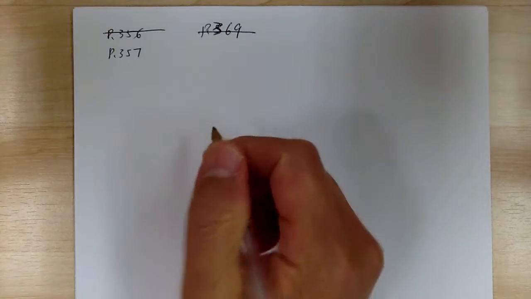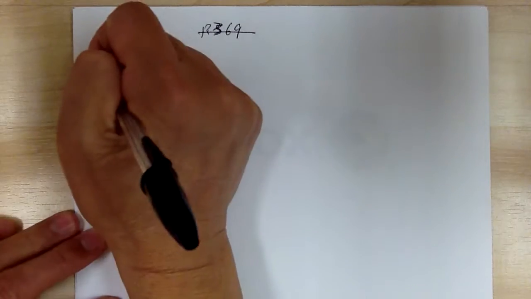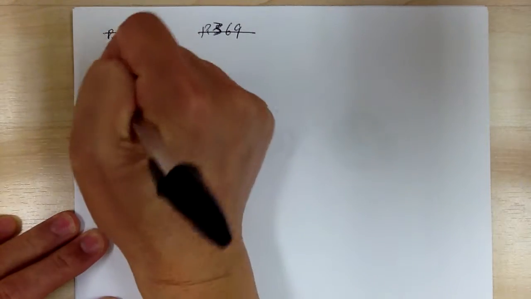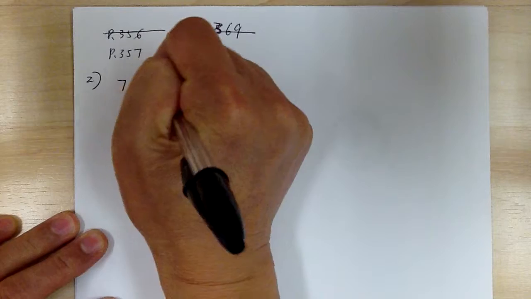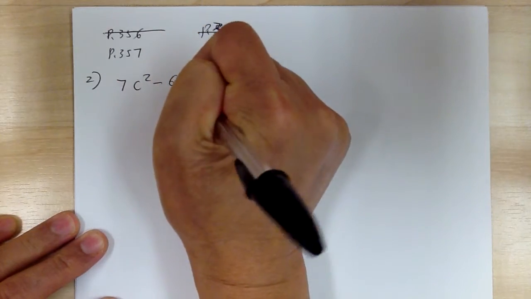Okay, so let's go and review. So let's go to page 357, and let's go and do the factoring. So let's start with number 2. You have 7c squared minus 63b squared.